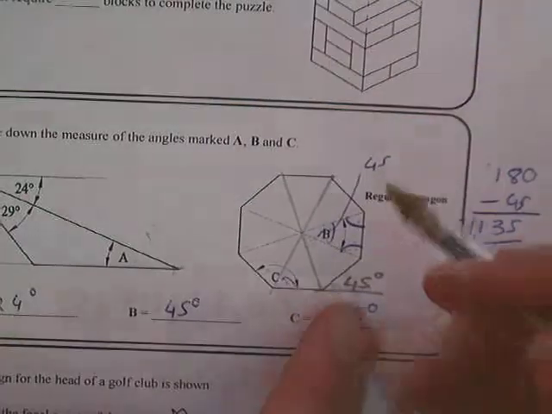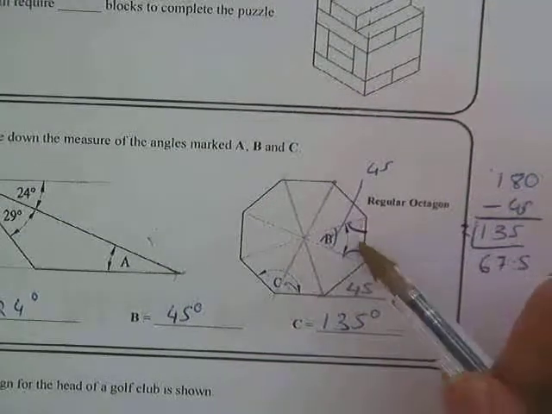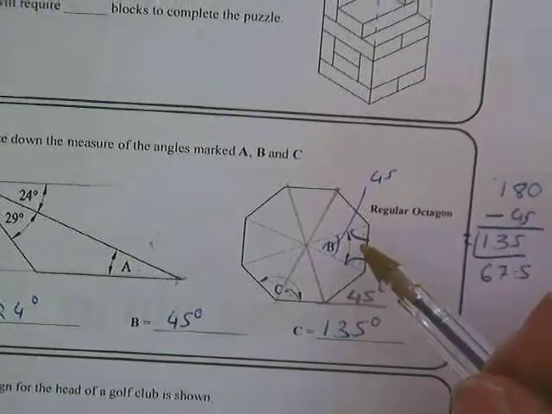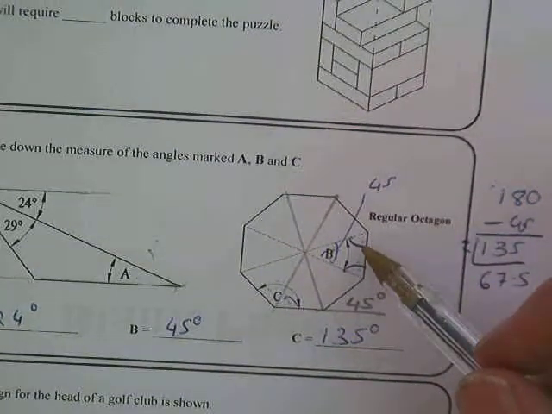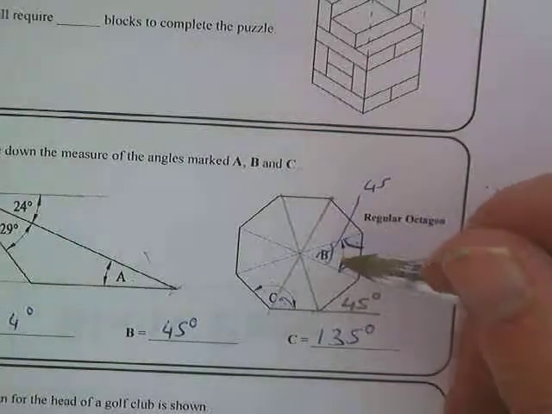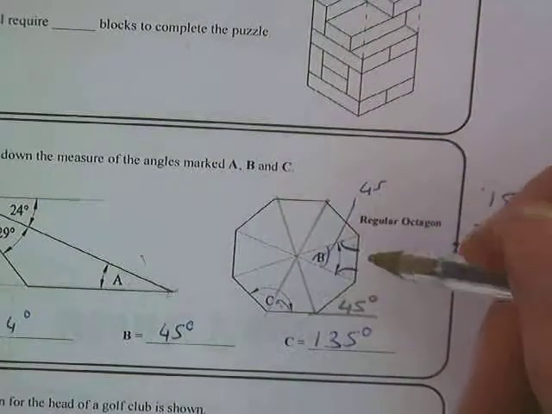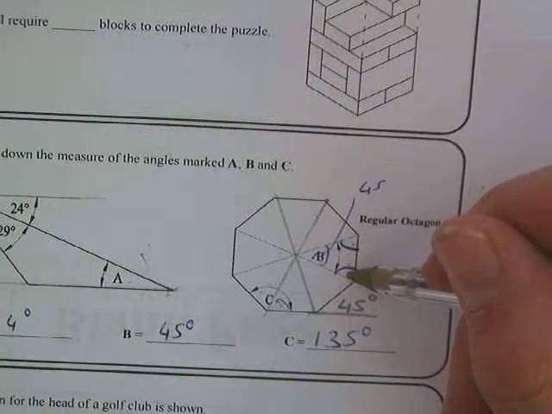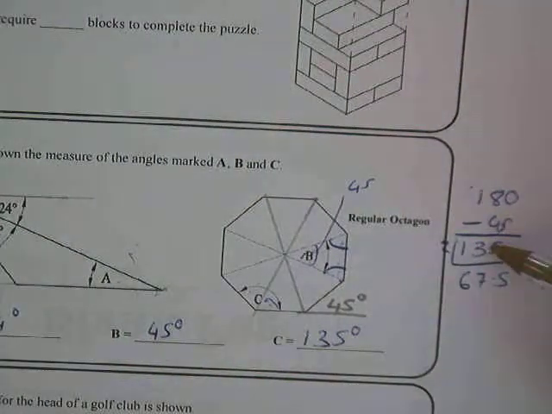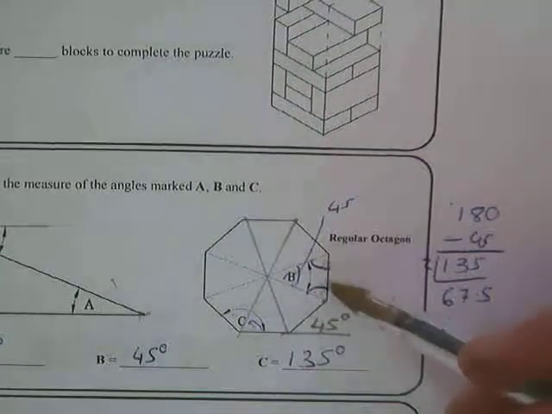The reason why I did that is, when we look at this triangle here, B, going to the octagon, what type of triangle is it? It's an isosceles triangle, isn't it? So basically, the total angle within a triangle is 180. So if B is 45, whatever this angle is has to be whatever this angle is. So I subtracted 45 from 180 to get 135, and then when I divide 135 by 2, it tells me what each of those angles are.